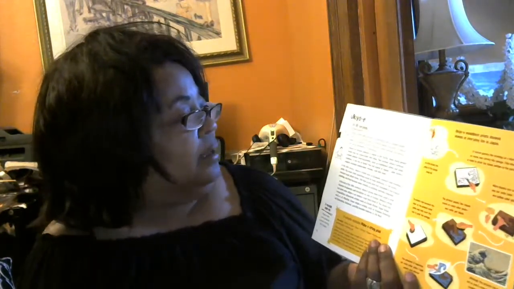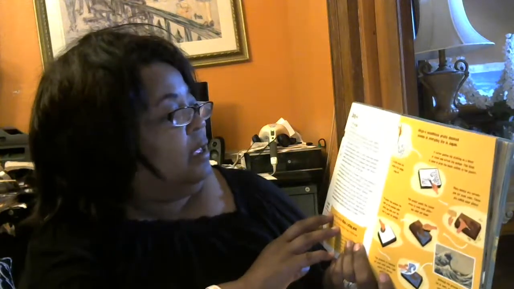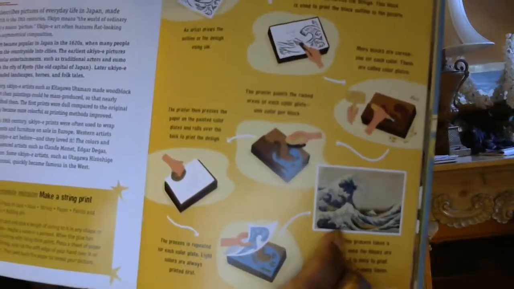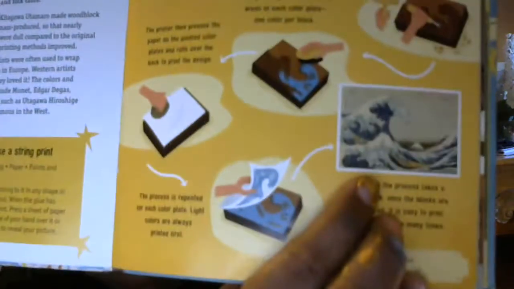we're going to talk about ukiyo-e. Ukiyo-e also describes realism. Life in Japan, made from the 17th to the 19th century, means the world of ordinary people. See this wave? It's a form of ukiyo-e. I did that in a book, in the picture book. That's a Japanese wave, and that's what makes a Japanese wave.